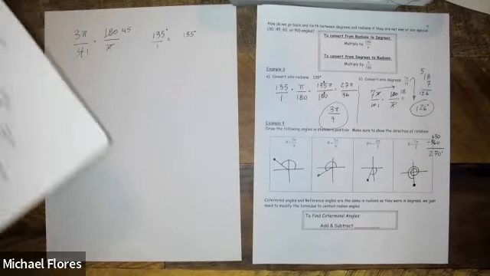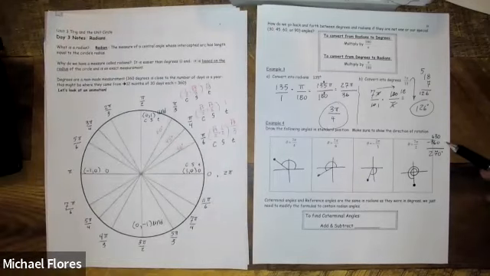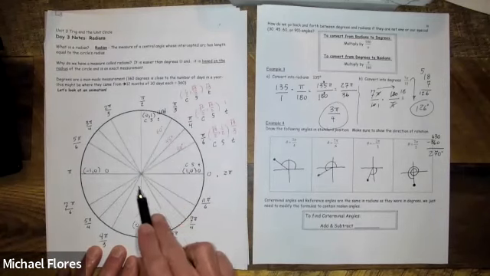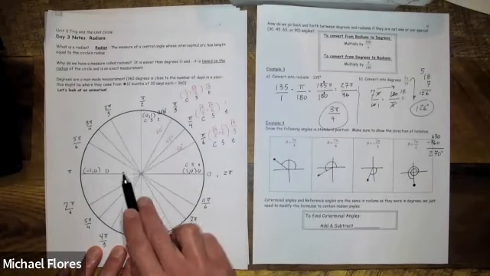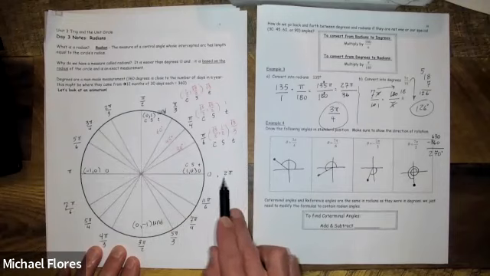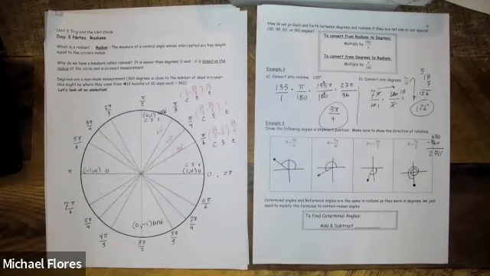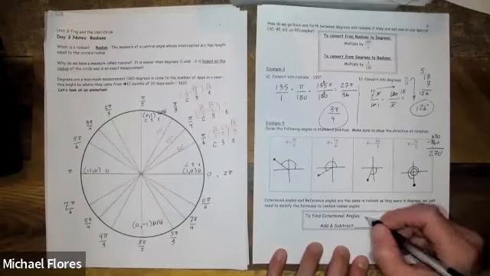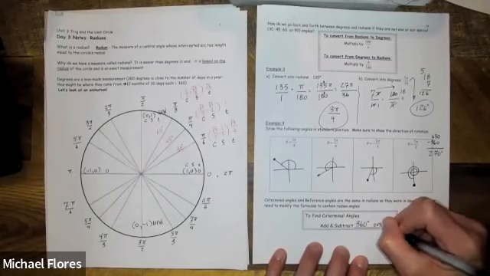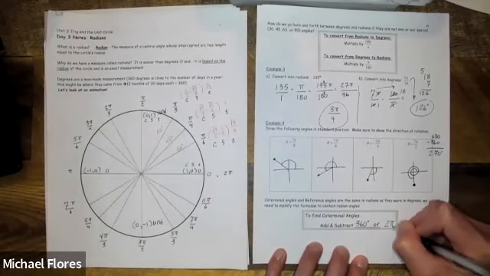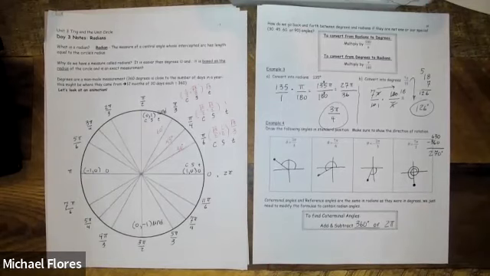Okay, so we just reviewed how to find coterminal angles in degrees. You just add or subtract 360 degrees. But what if they wanted you to find the coterminal in radians? Well, one time around the unit circle is 360 degrees. We all know that. But what is one time around the unit circle in radians? 2 pi. So the way that we find coterminal angles is you either add or subtract 360 degrees if it wants it in degrees, or you add or subtract 2 pi if it wants it in radians.